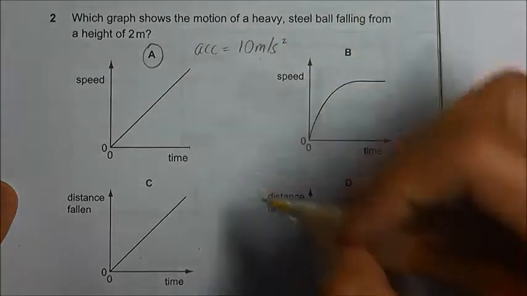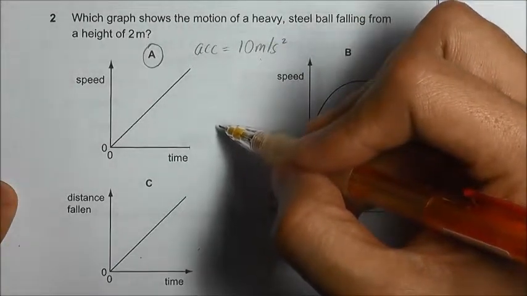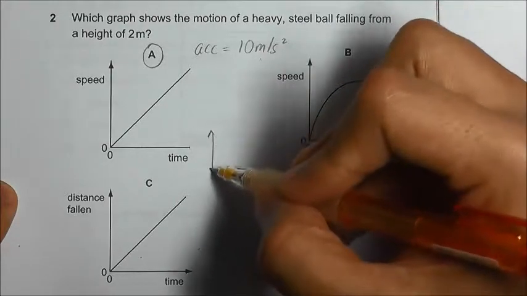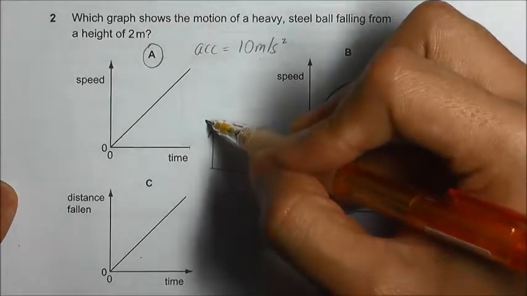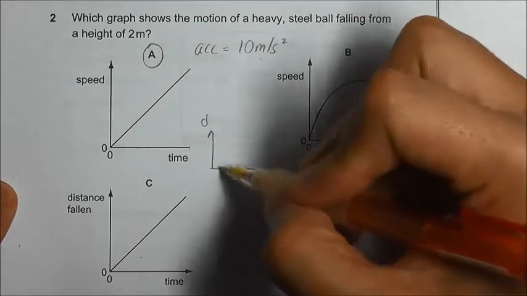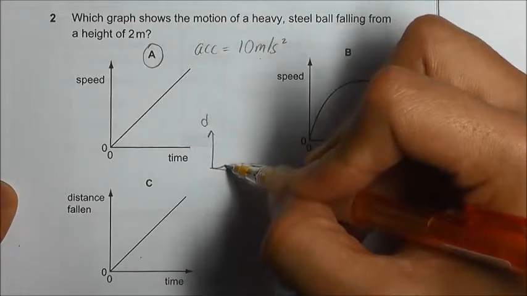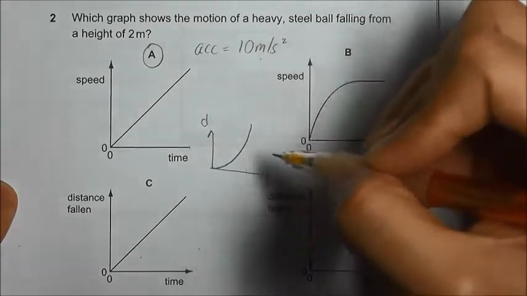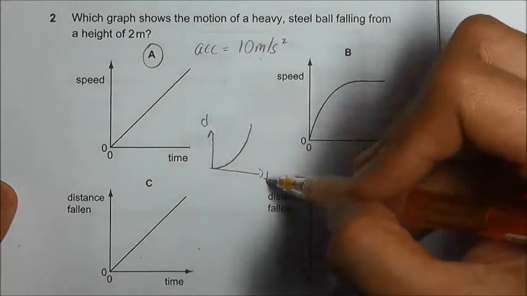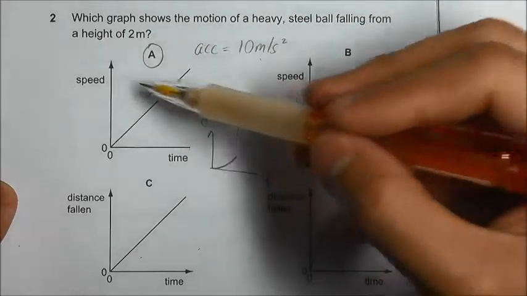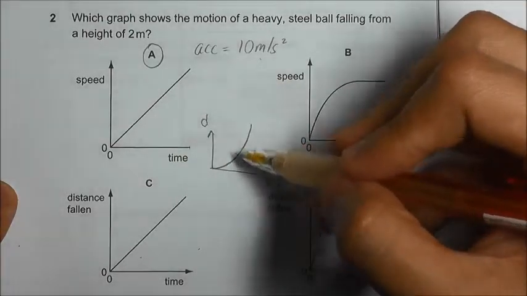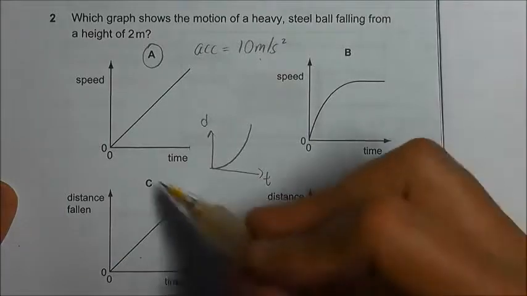And if the speed is increasing at a constant rate, the distance should be something like this, with an increasing gradient, because the gradient of a distance-time graph represents the speed, and in this case the speed is increasing. We should see this kind of distance-time graph instead of C and D.